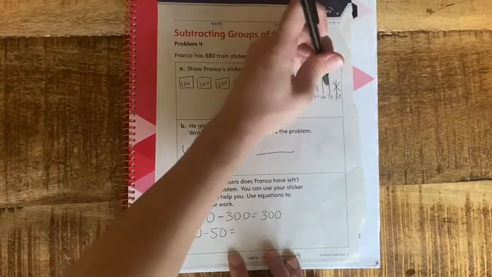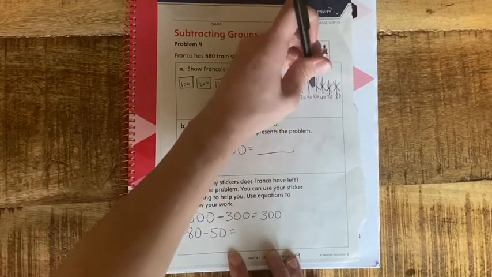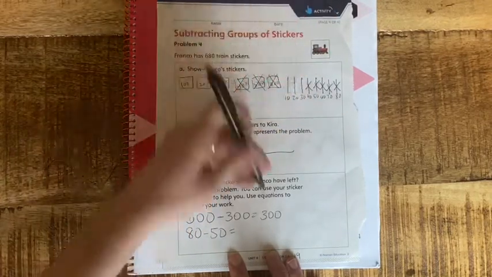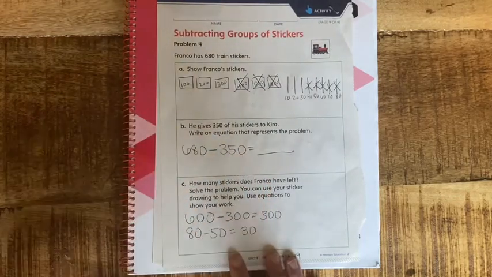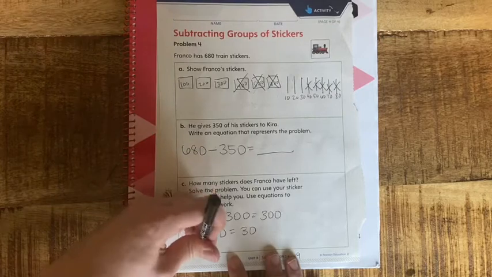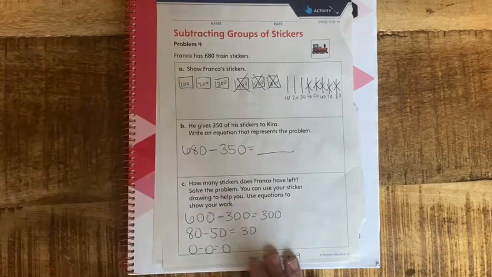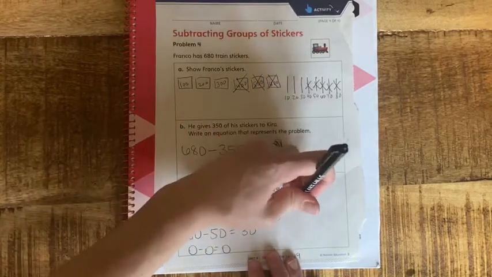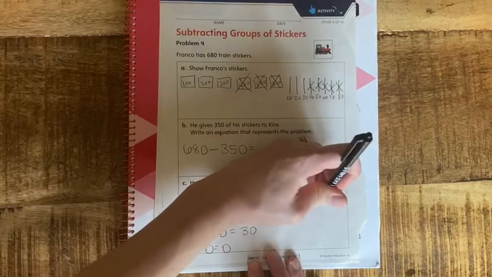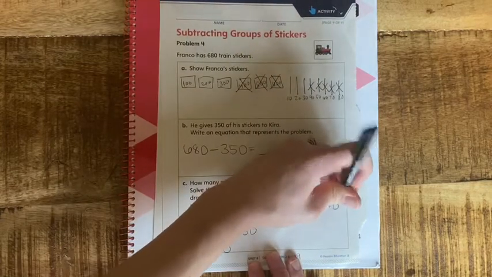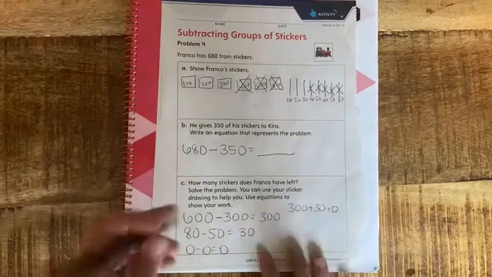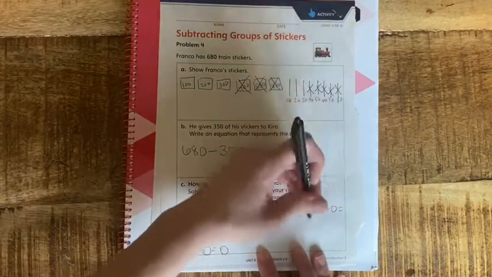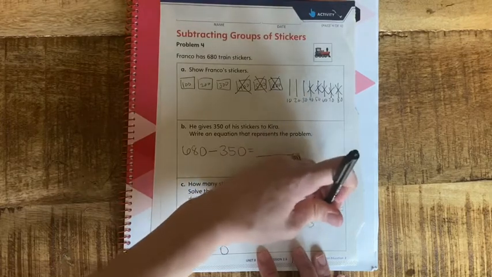So 10, 20, 30, 40, 50 leaves us with 30. And now we have 0 minus 0, which is 0. I'm going to put these together. 300 plus 30 plus 0. The reason I'm having to put these together is I separated them out. So now I have to put them back together. If you don't separate them out, you don't have to do that. 330.